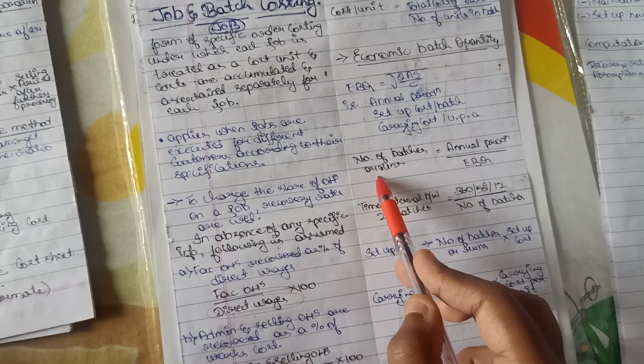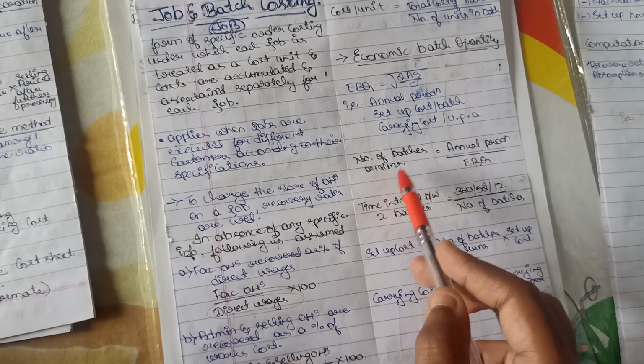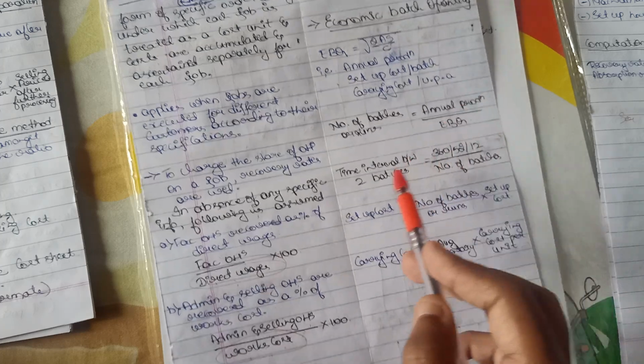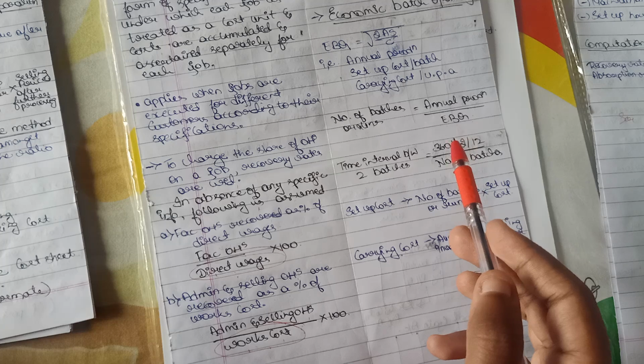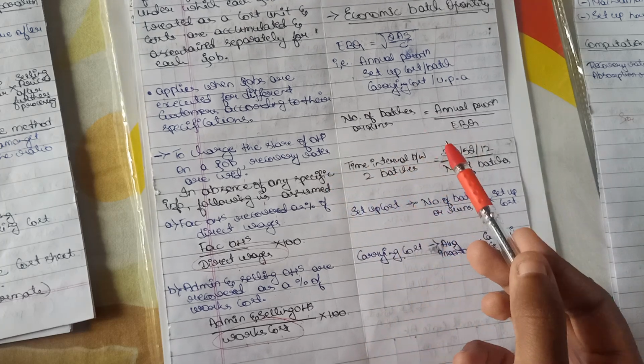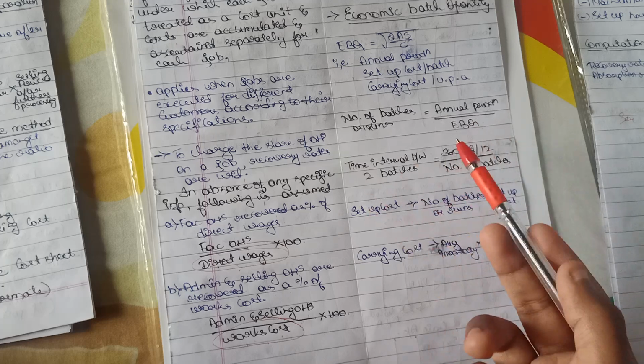Number of batches is calculated as annual production divided by EBQ. The same thing will be followed. No need to study those things again. Just check 2 to 3 problems, then you will be ready to go.